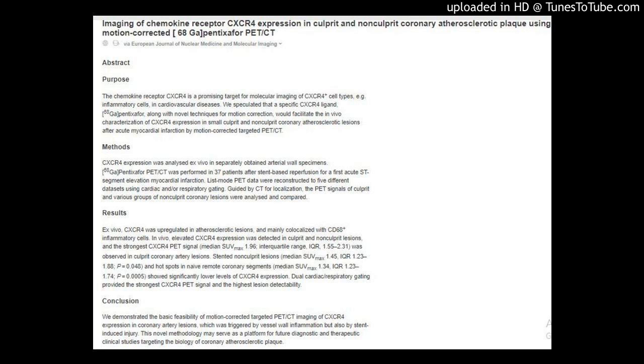Imaging of chemokine receptor CXCR4 expression in culprit and nonculprit coronary atherosclerotic plaque using motion-corrected, 68Ga pentixafor PET/CT. Via European Journal of Nuclear Medicine and Molecular Imaging.